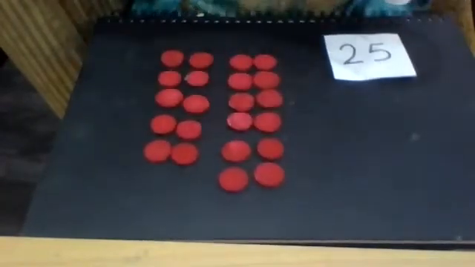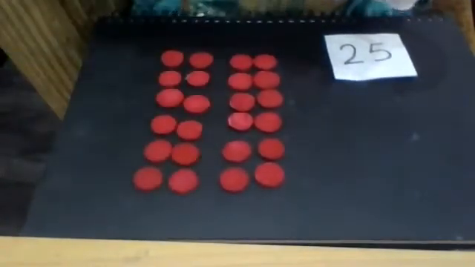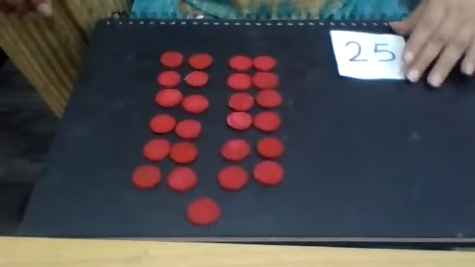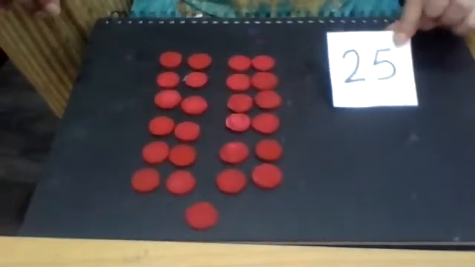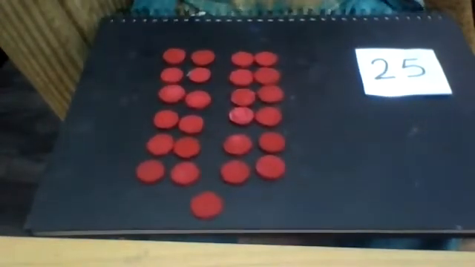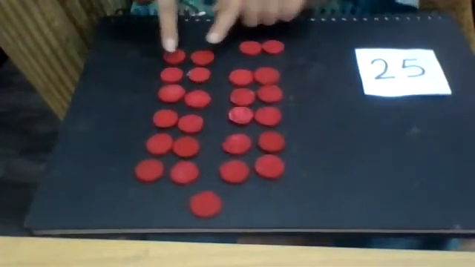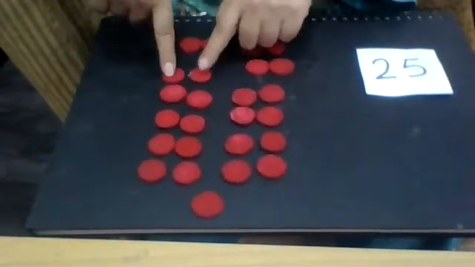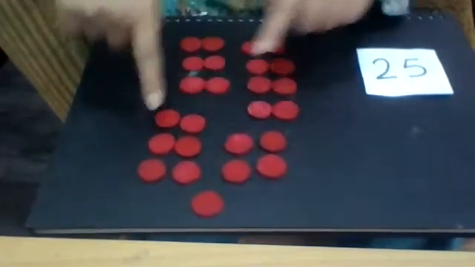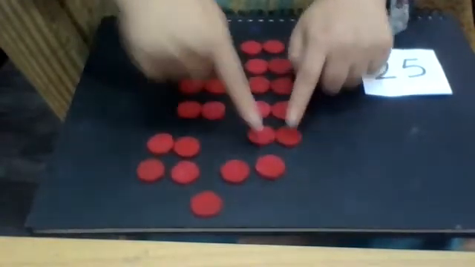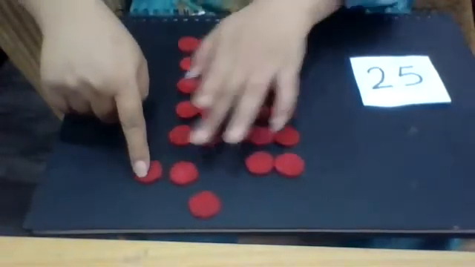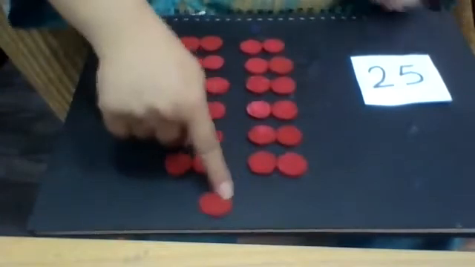21, 22, 23, 24, and 25. Wow, now look at this. 25, and they're all 25 counters over here. So let's see. 1, 2, 3, 4, 5, 6, 7, 8, 9, 10, 11, 12, 13, 14, 15, 16, 17, 18, 19, 20, 21, 22, 23, 24, and 25.